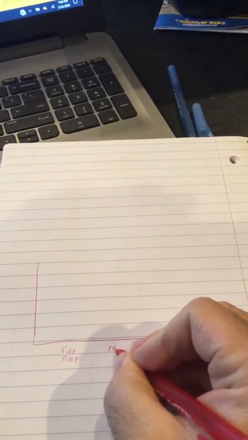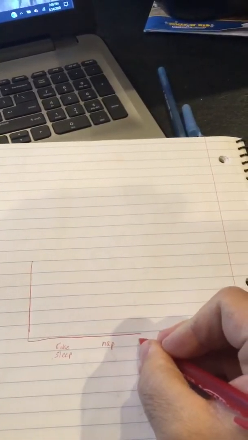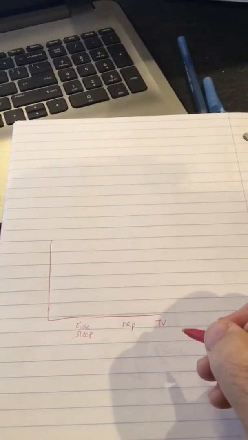Okay? Now let's build one. So I'm going to build one here. So a rectangle. If I have my X, well, this would actually be my Y and my X. If I had fake sleep, nap, or TV, this would be my 3 main activities over these last several days.